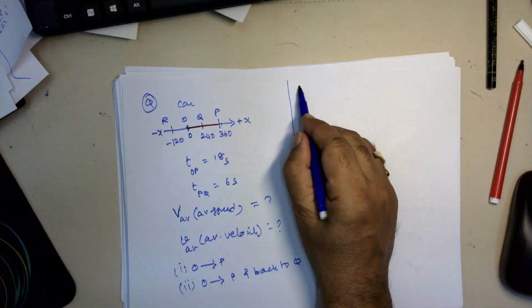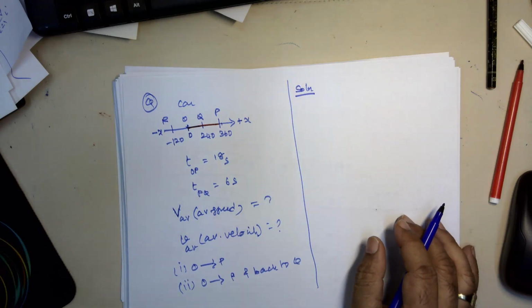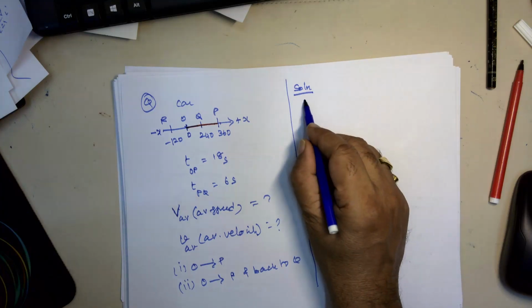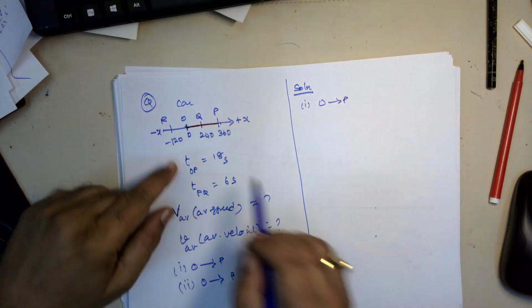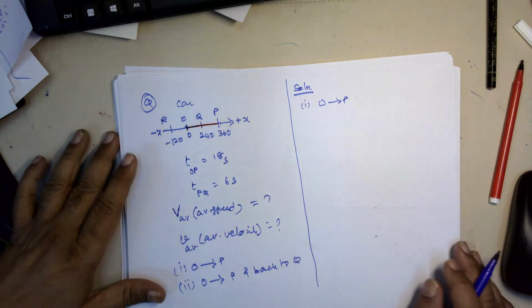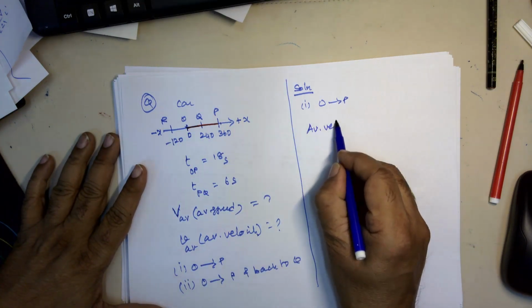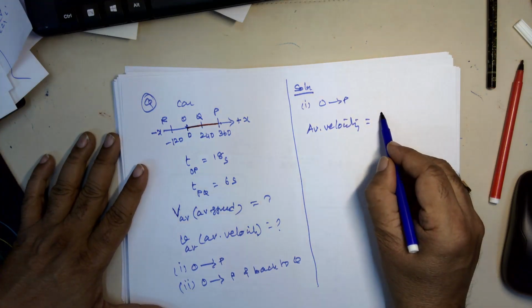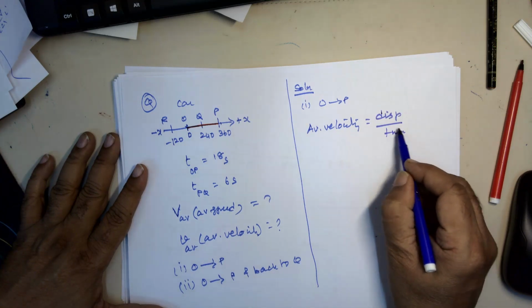Solution. Now let us consider the car traveling from O to P, right? O to P means 0 to 360. So what is the average velocity? That is given by the net displacement divided by the time interval.